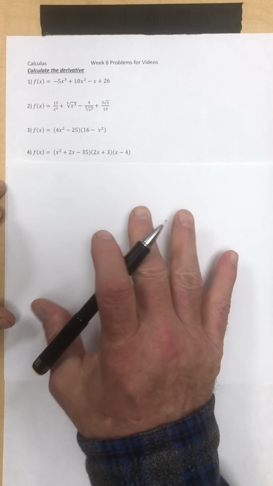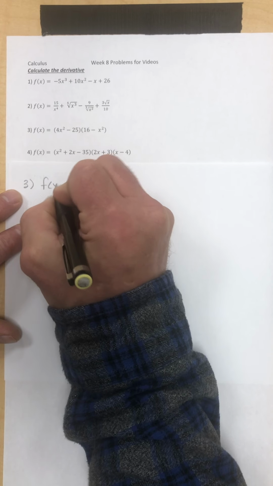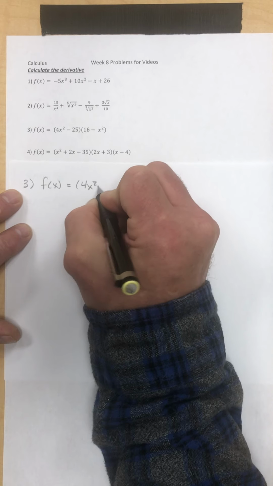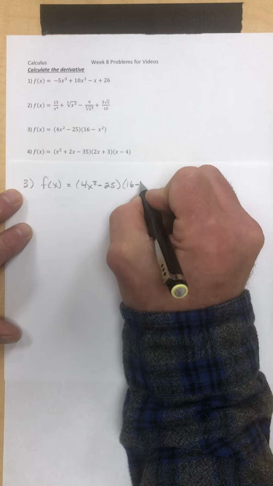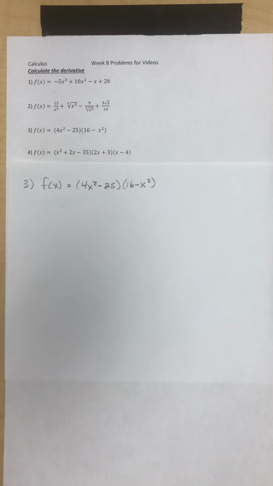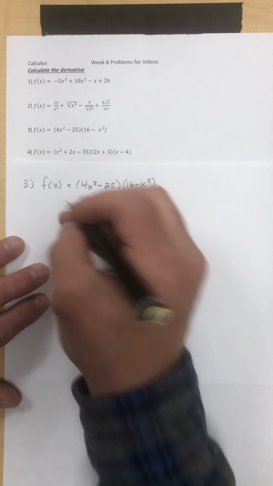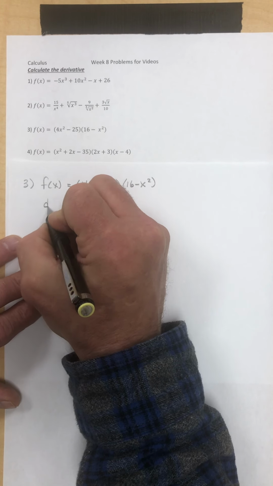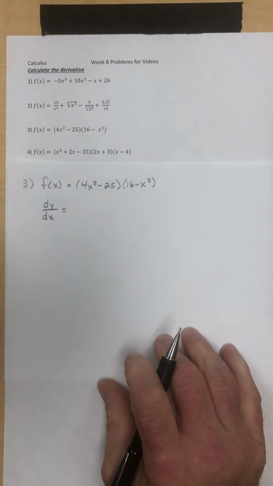All right, guys, we're on number 3 here. Okay, so let's see. I've got f of x equals the product of 4x squared minus 25 times 16 minus x squared. A couple things I could do. I'm just gonna go with the product rule, so dy/dx to get my derivative.